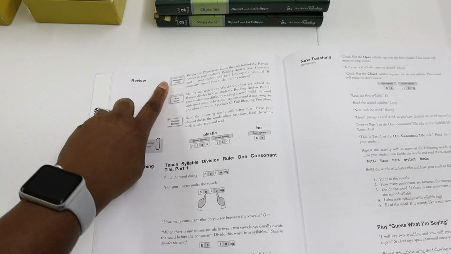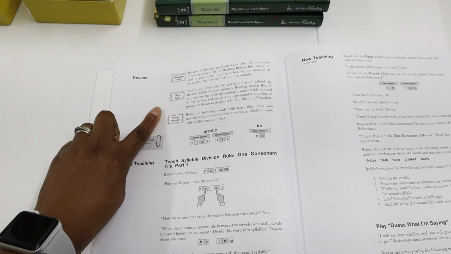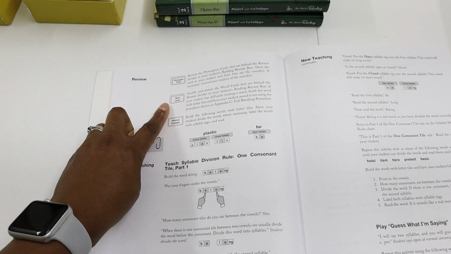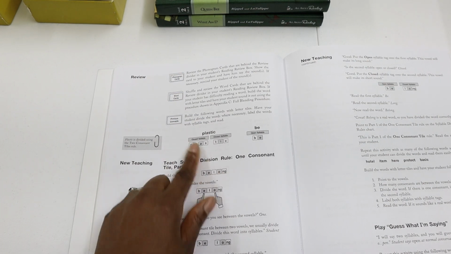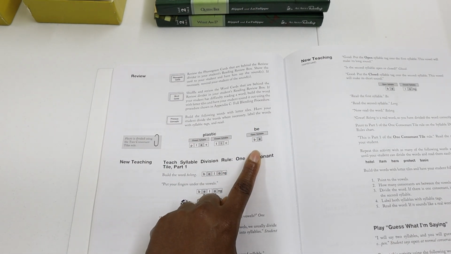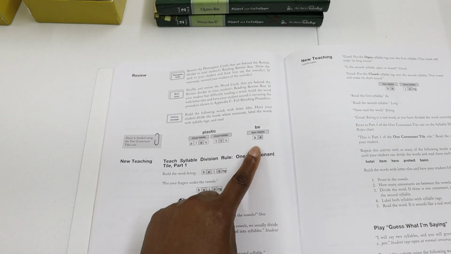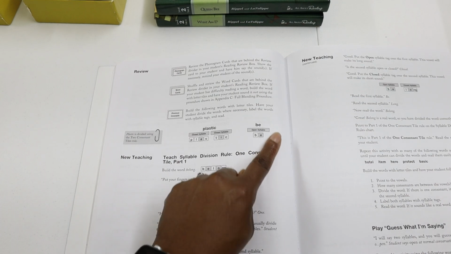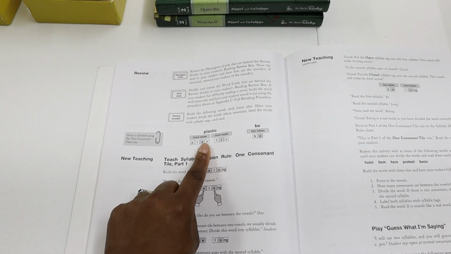All right, then when you turn the page, there's a little review section. You can go through the phonogram cards with them, the word cards, of course the ones they need further practice on from previous concepts. There's also a little section where they practice dividing the words into syllables and tagging them.